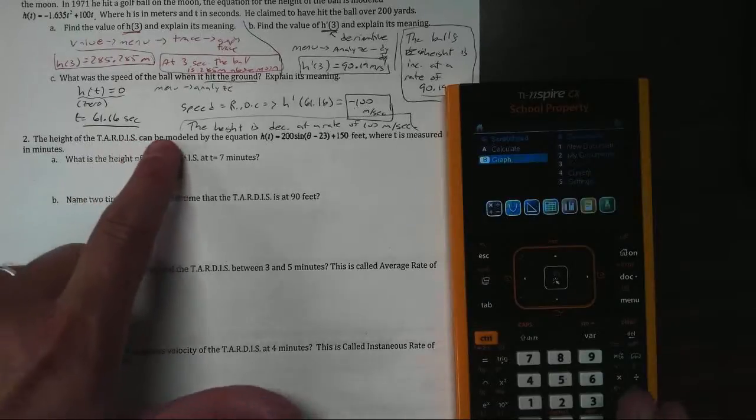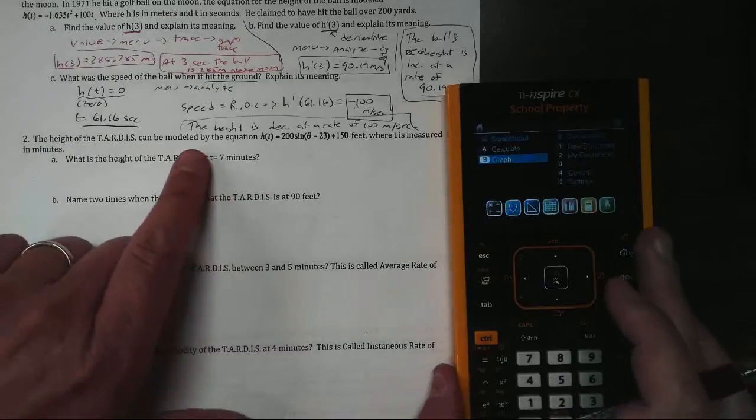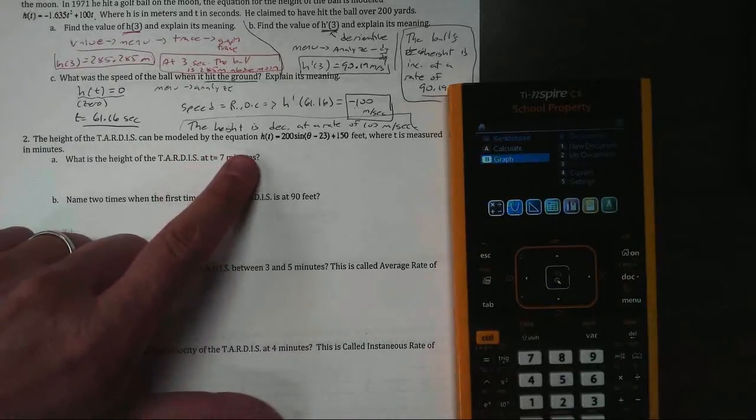The height of the TARDIS can be modeled by this equation. So we're going to talk about some other real world problems right here. Okay, and so the height of the TARDIS can be modeled by this equation. So again, I'm going to graph it.